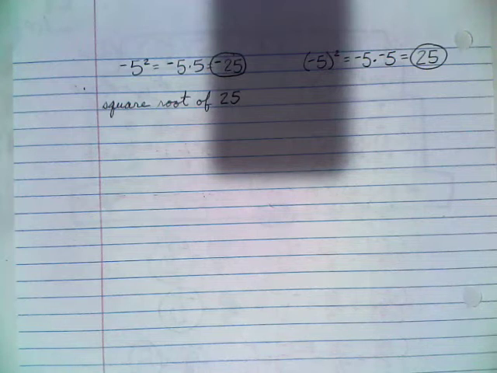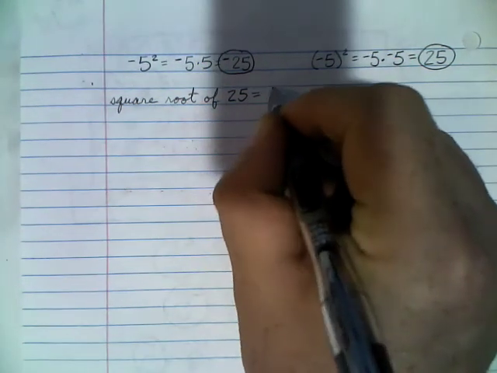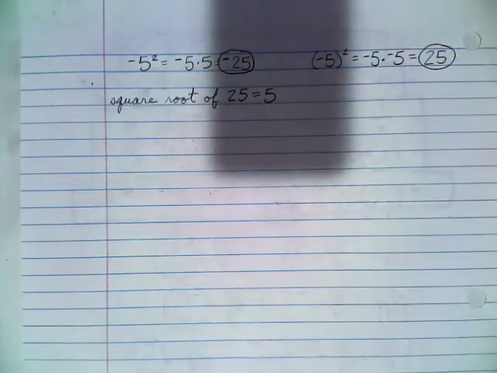If I say the square root of something, then I'm asking basically what would you square to get 25? So I'm not asking you to square 25, I'm asking what would you square to get 25? Well, you probably just said 5. And if you said 5, you're half right.